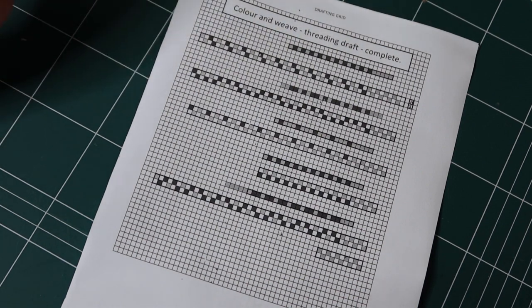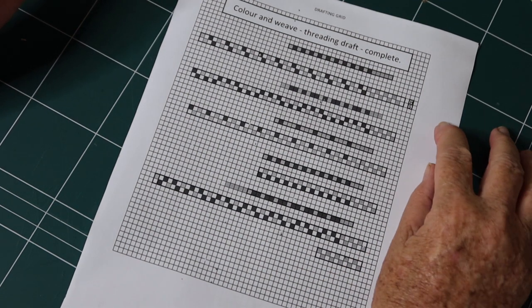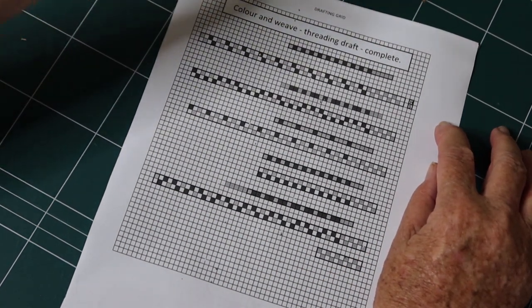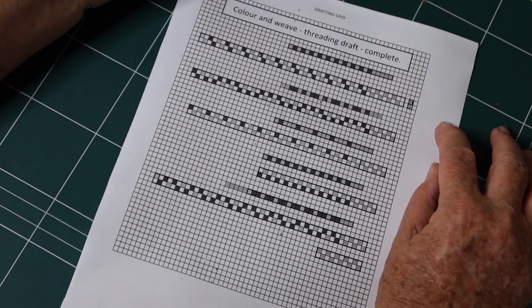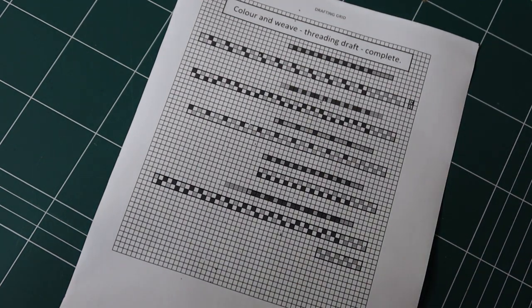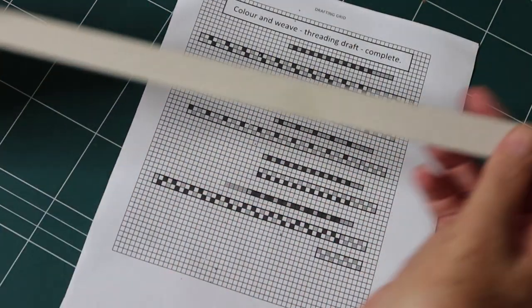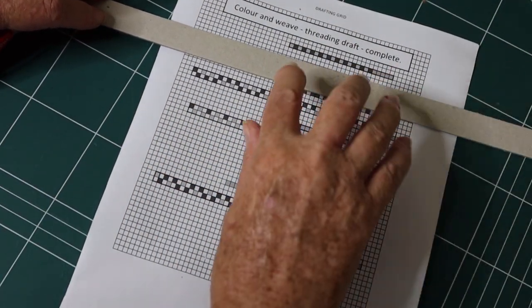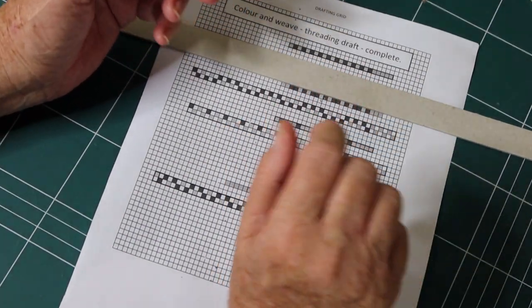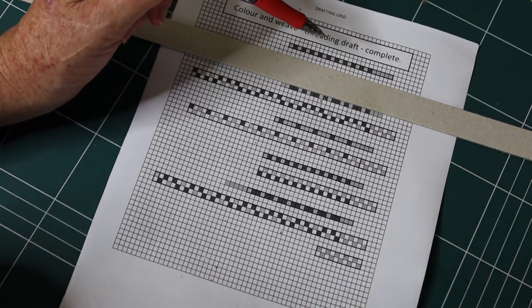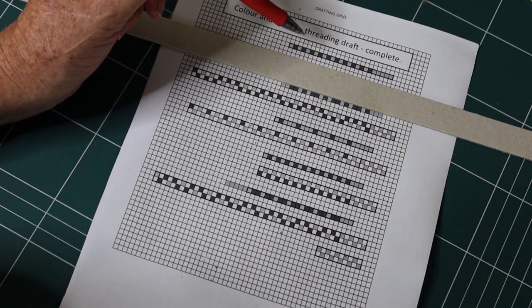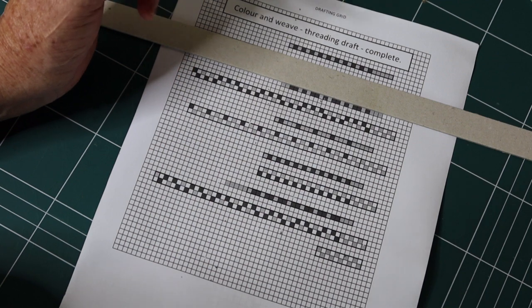Having just blithely said that you don't actually need to know how to read a weaving draft, there are some instances in which you do. And in this case, it is only a threading draft. Now, if I can just mask that off. So the reason you would need to know how to read something like this would be if you were weaving a color and weave technique piece.